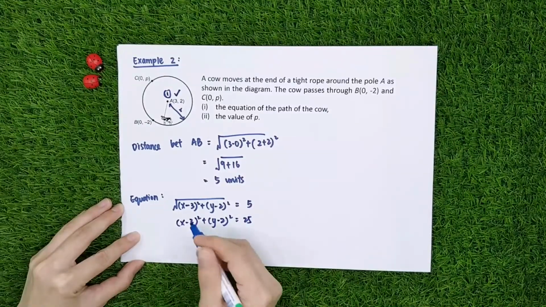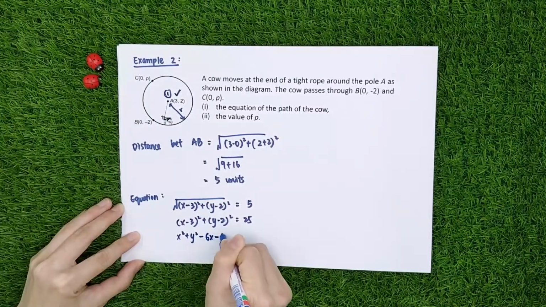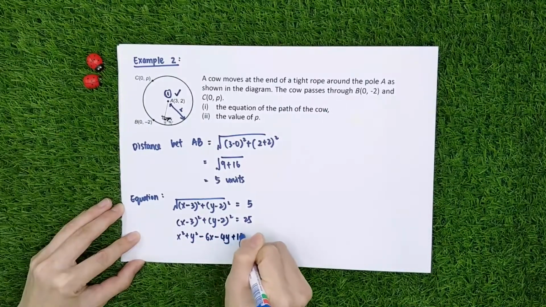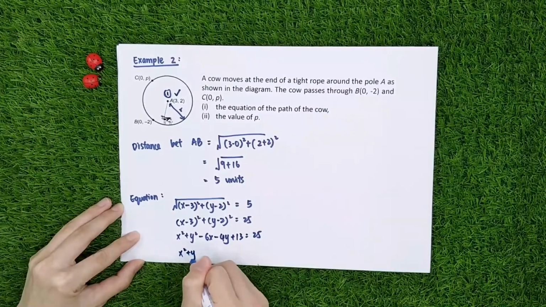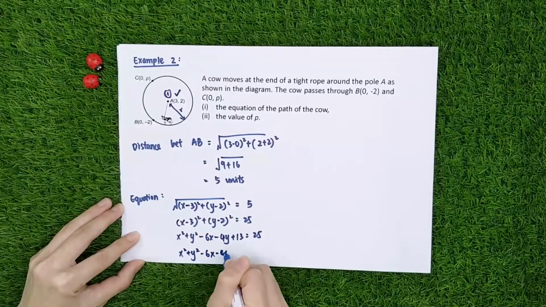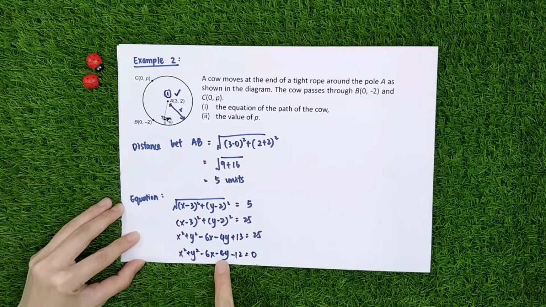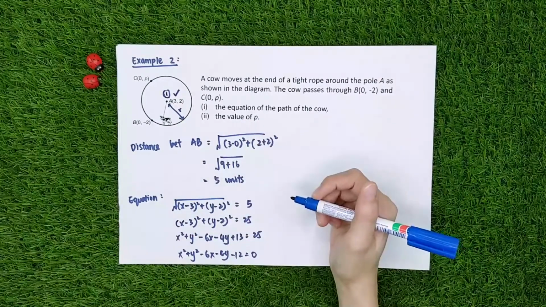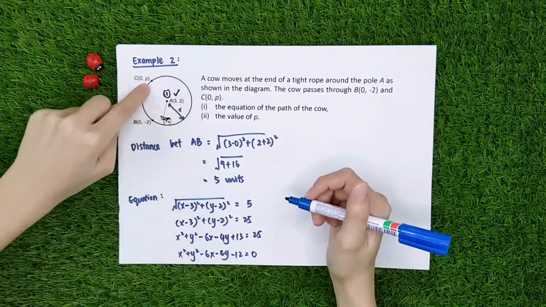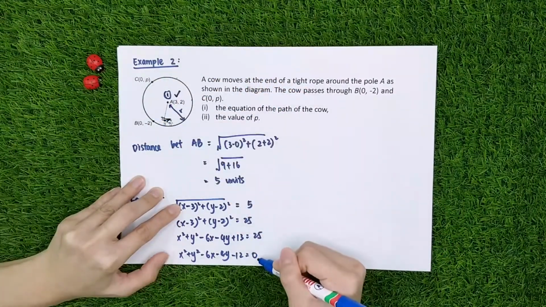After you expand this, you will get x squared plus y squared minus 6x minus 4y plus 13 is equal to 25. Then rearrange it, it becomes x squared plus y squared minus 6x minus 4y minus 12 is equal to 0. So this is the equation of the path of the cow. Okay? Now we find the value of P. So as what I said before, this equation is the equation of this circle. Any point on the circle will fulfill this equation.